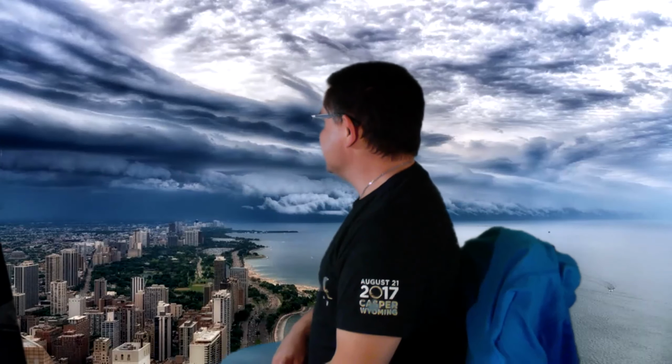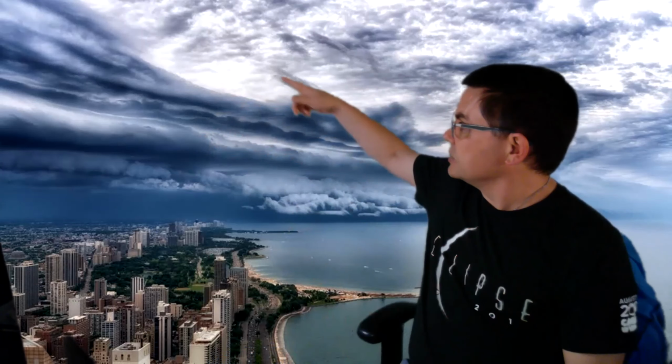Okay, so in the background is a picture of the Chicago shoreline. This is a thunderstorm front moving out over the lake. This is called a shelf cloud or a roll cloud, depending on the exact structure it has up here on the front.